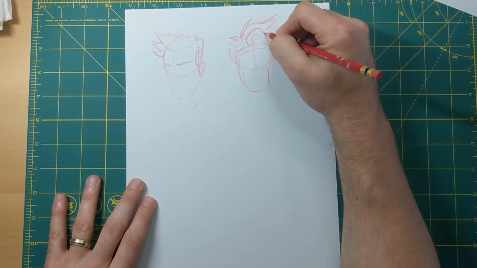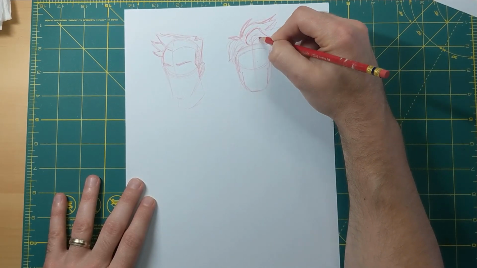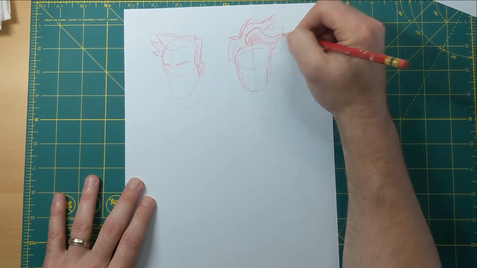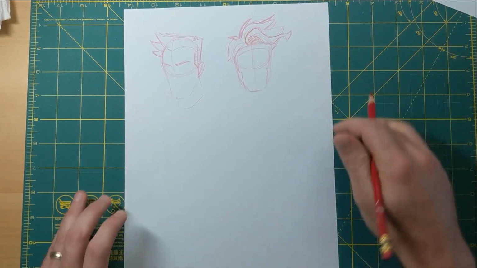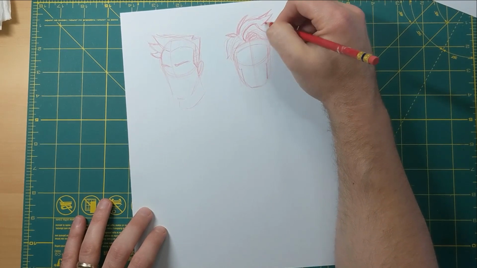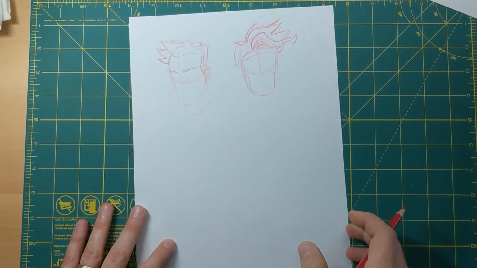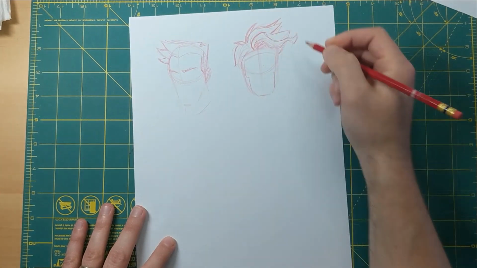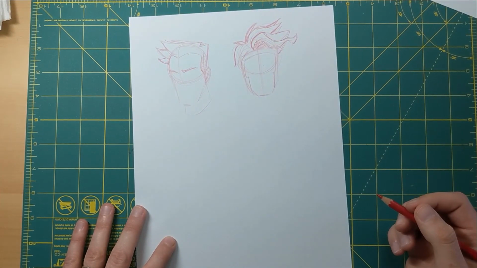But you're focusing at first on bigger sections and then bringing it down from there. We do a little shading into this part because it's underneath. This one's a little more wild and almost a little anime inspired. The anime hair is super spiky sometimes.